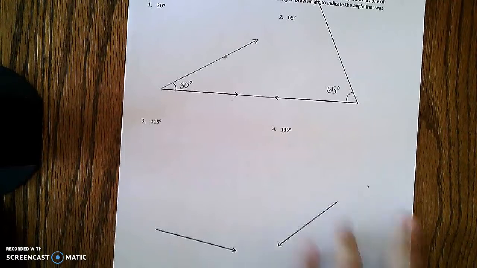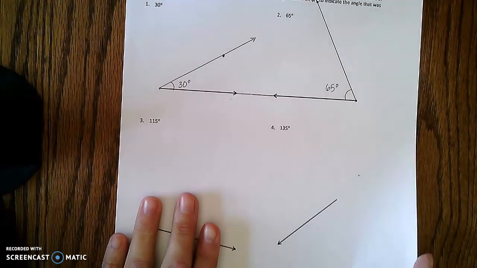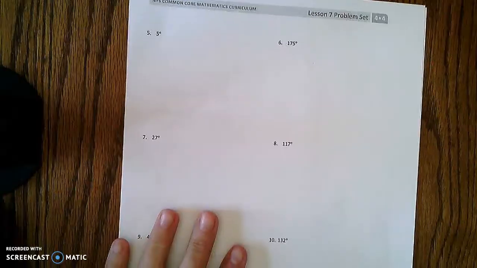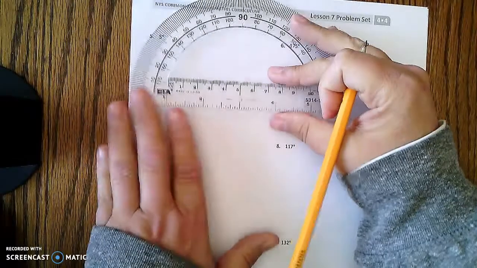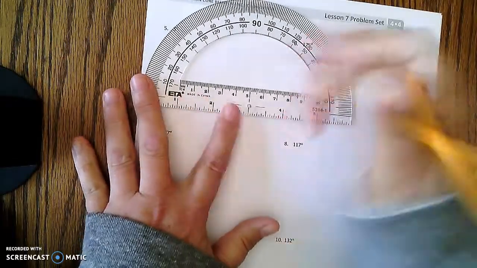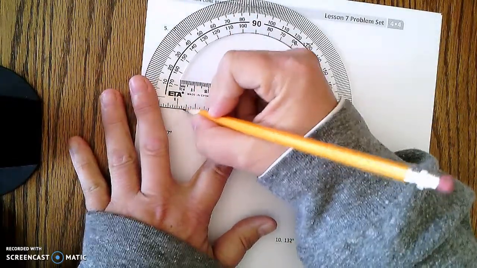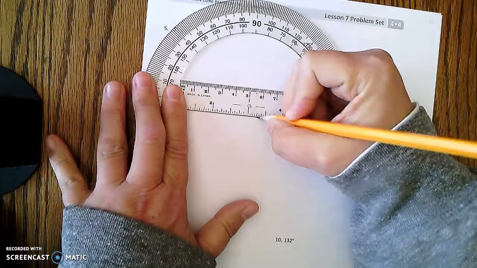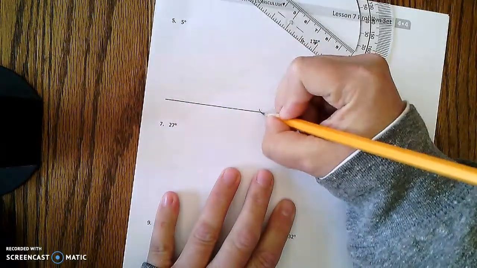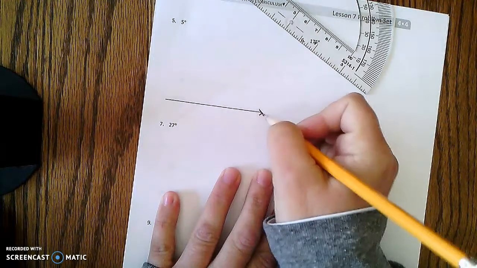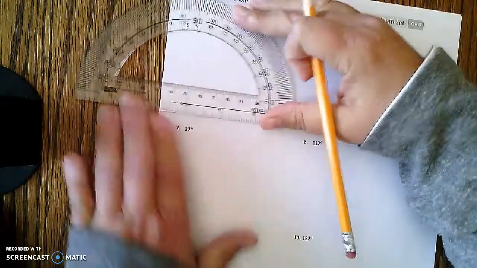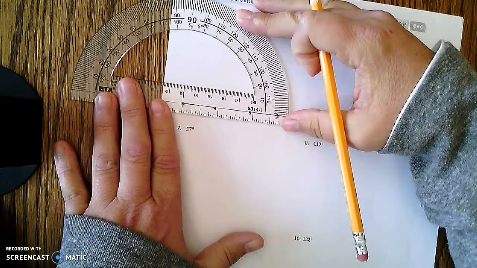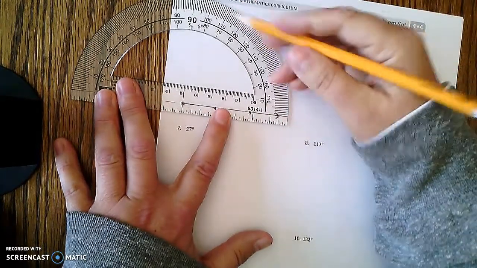Or actually, you know what? I'm going to skip to the second page of the problem set, because in this page we don't have a starting ray. So what you have to do for 5 through 10 is you have to just put your protractor down or your straight edge, draw a ray anywhere on the page you want, well, anywhere within this number you want. Make sure you've got an arrow so that I know this angle is going to open up this way. So here's my vertex. I line up my vertex, make sure it's level, and then I need a 5-degree ray.